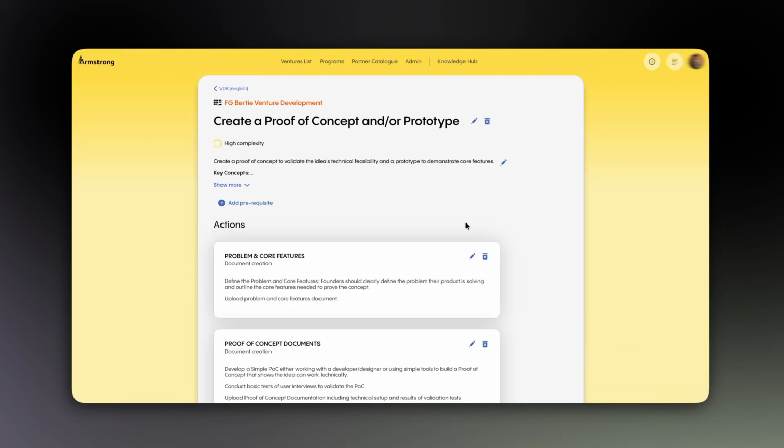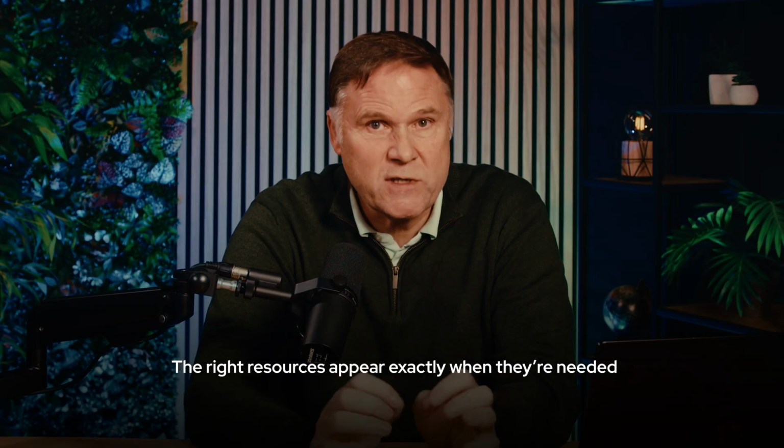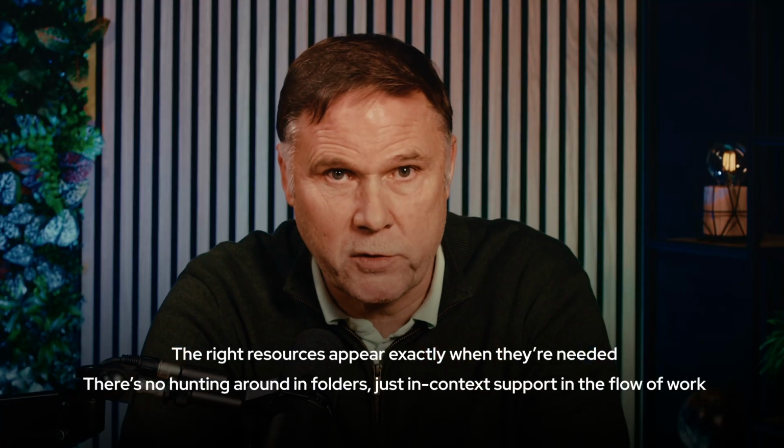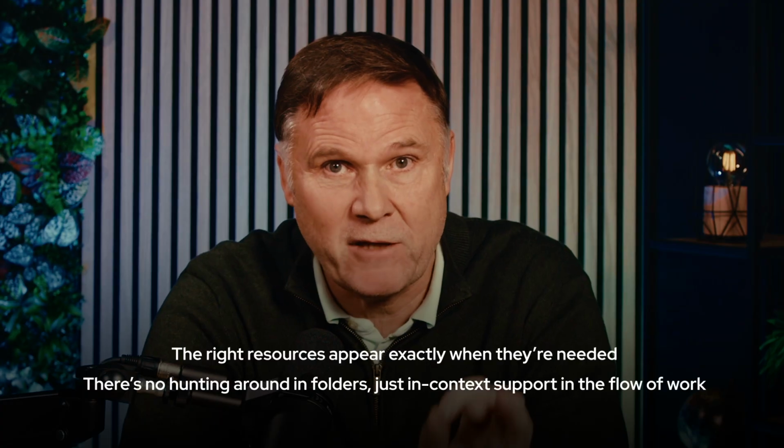From the founder or mentor's point of view, this means the right resources appear exactly when they're needed. There's no hunting around in folders, just in context support in the flow of work. It's a big shift from emailing attachments or pointing people at half-forgotten shared drives.